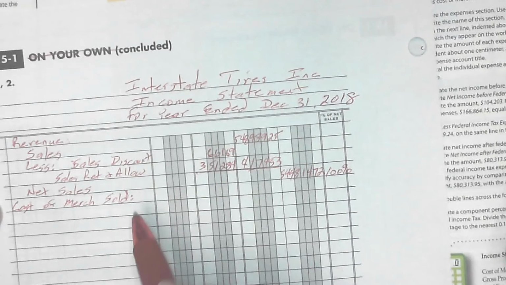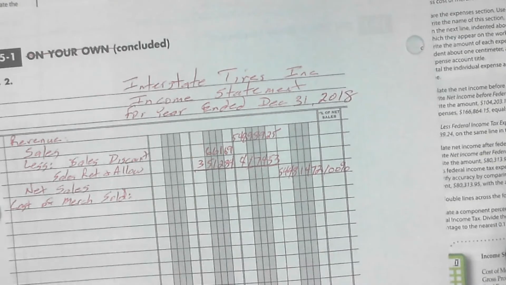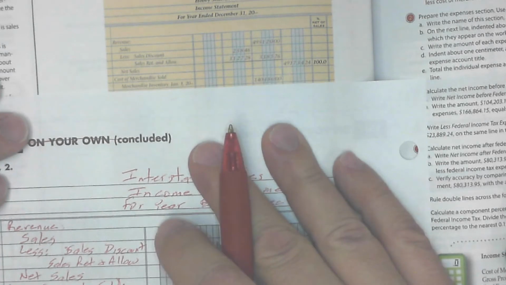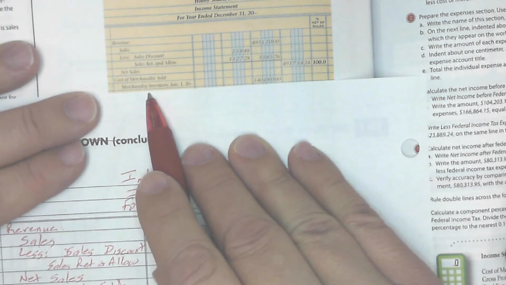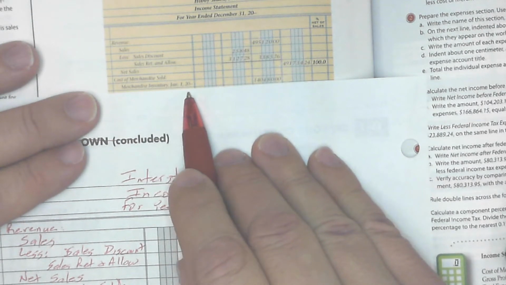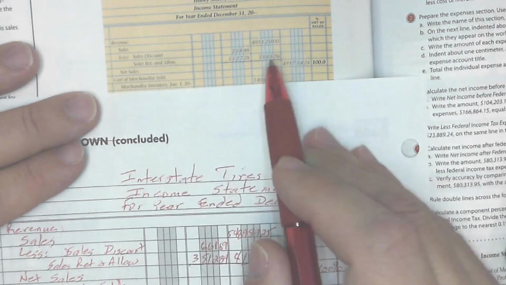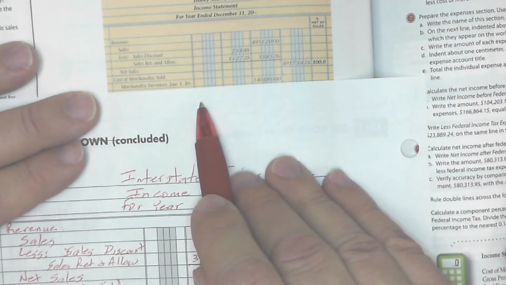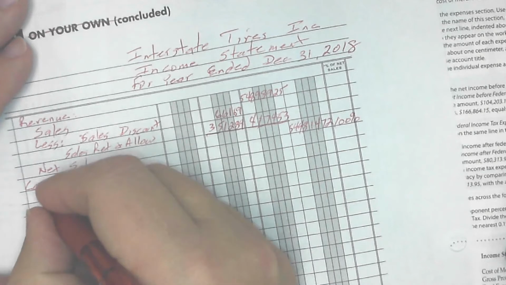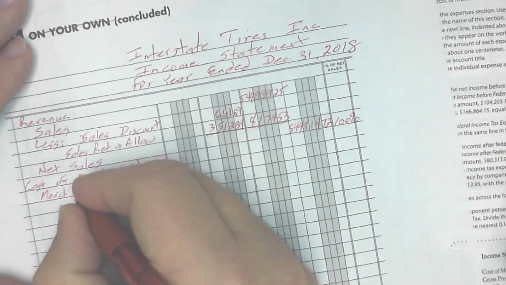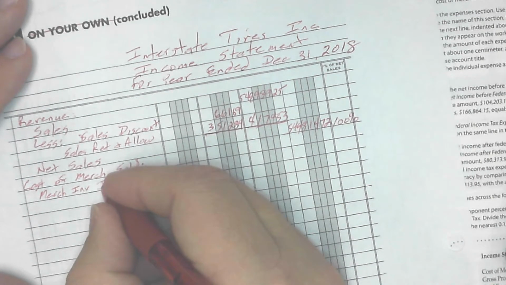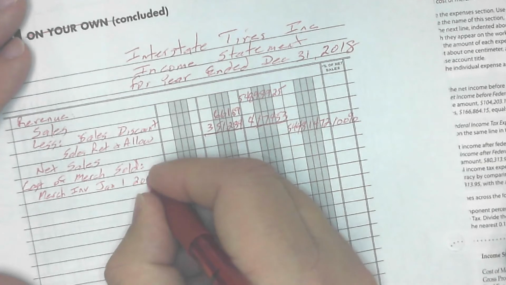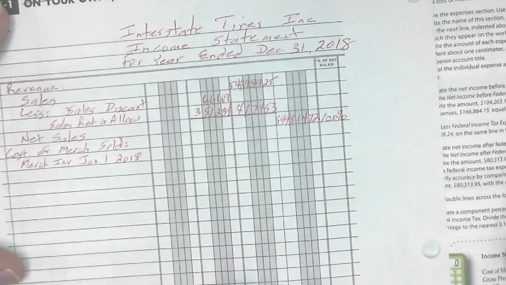That's just a line to mark down the next section. So merchandise inventory on January 1st of 2018.